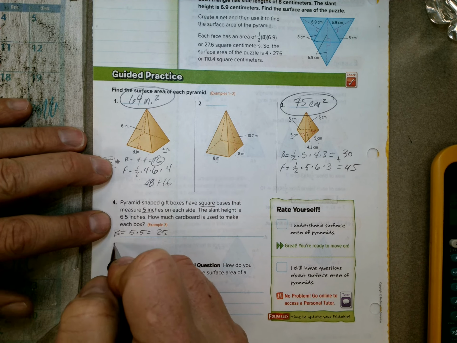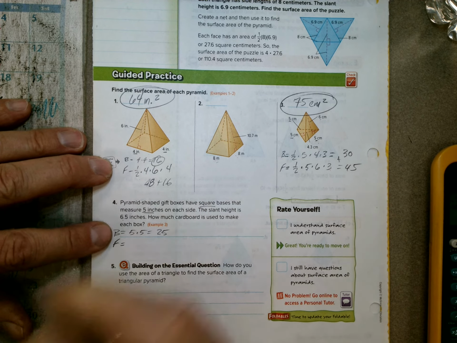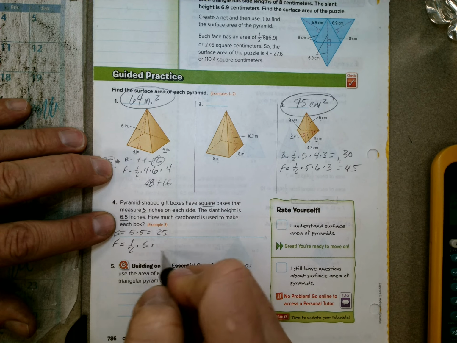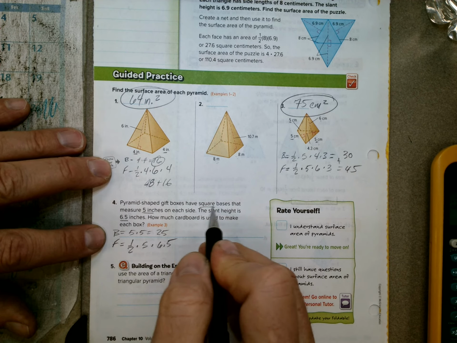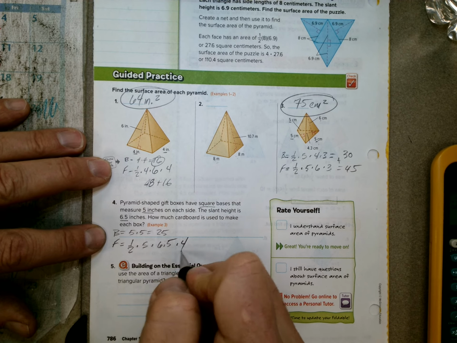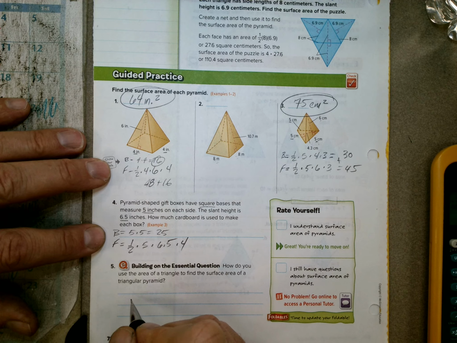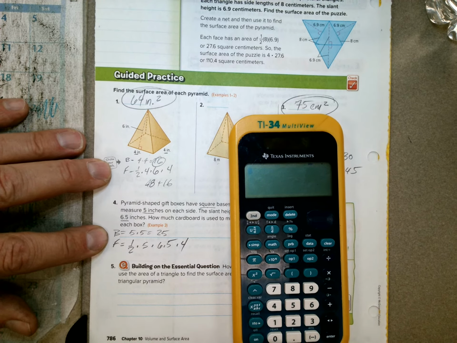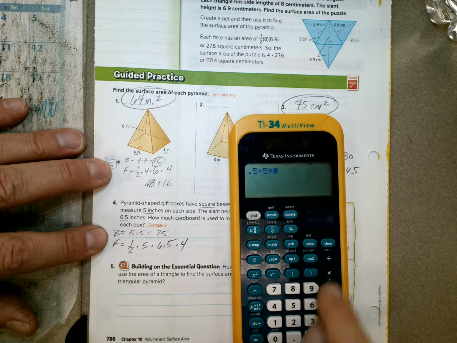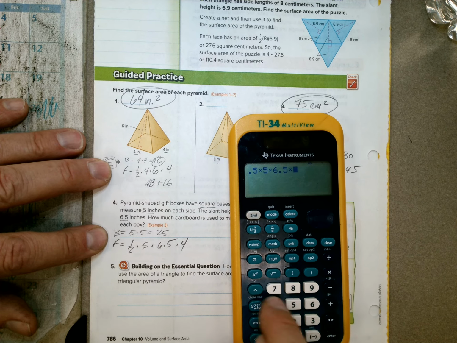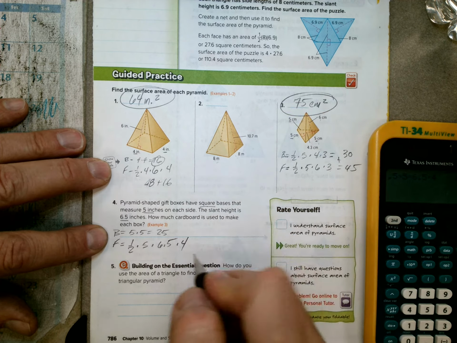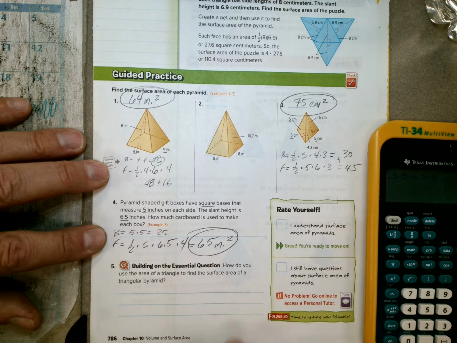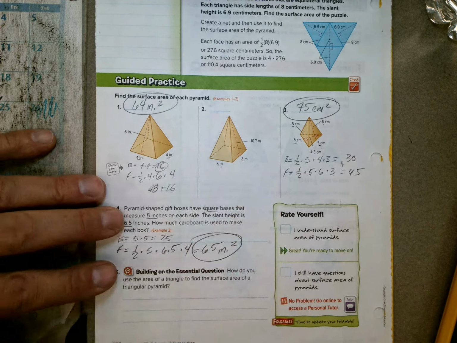Okay, so we have a face, and the face is a triangle. So it's 1/2 times the base of 5 times the height, the slant height of 6.5. Since it's a square, we're going to multiply it by 4 because there's 4 faces to a square pyramid. I am going to grab my calculator. All right, 0.5 times 5 times 6.5 times 4. And we end up with 65. 65 inches square.